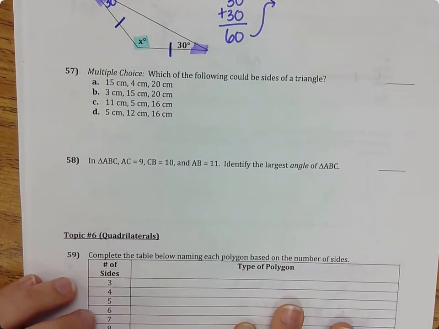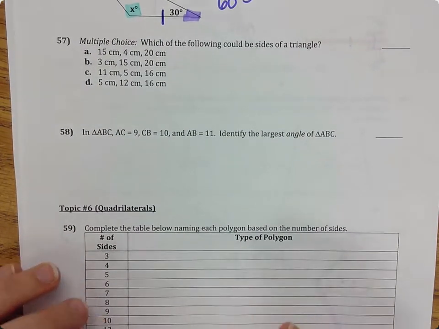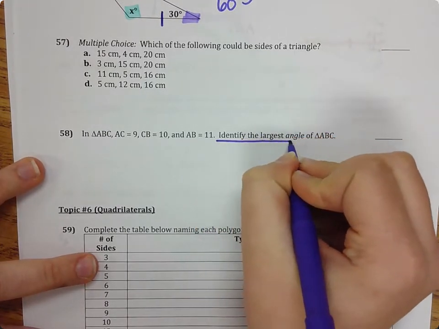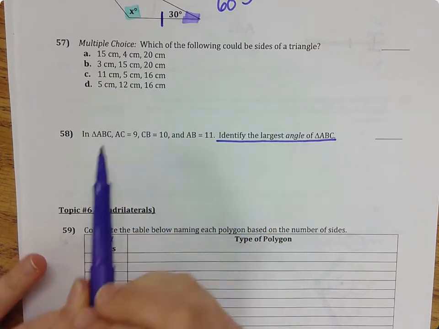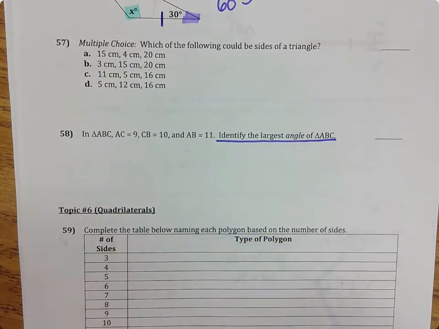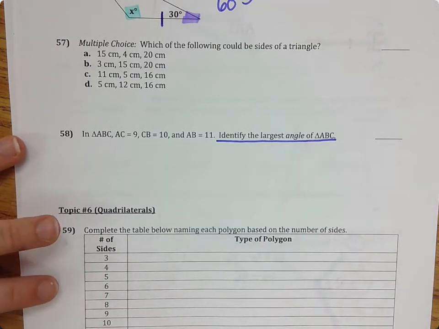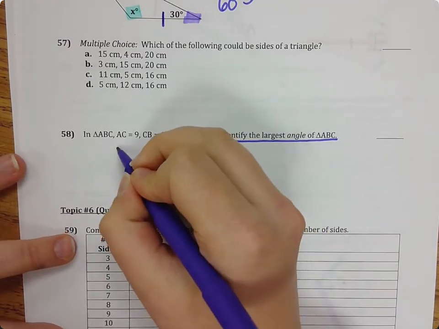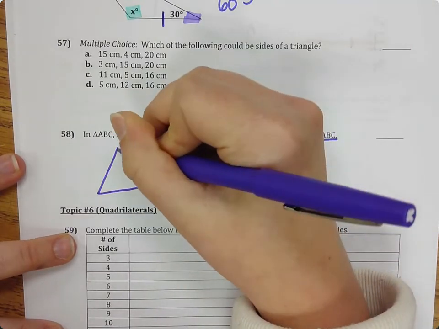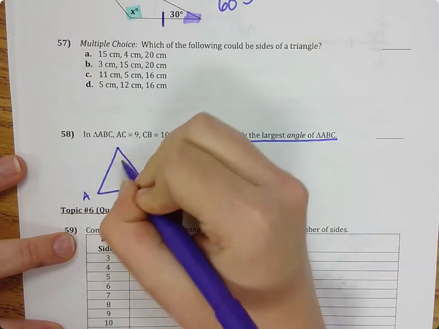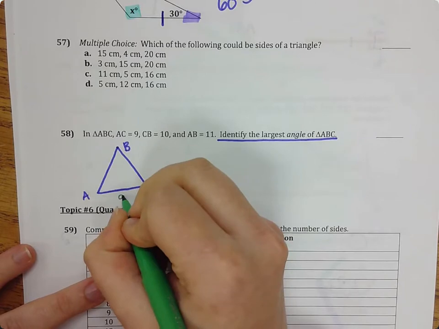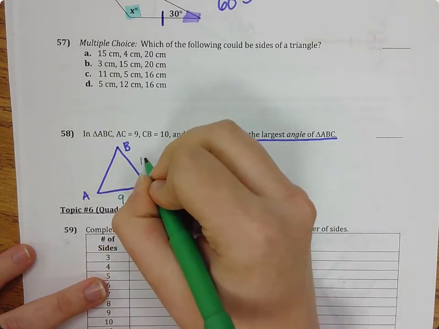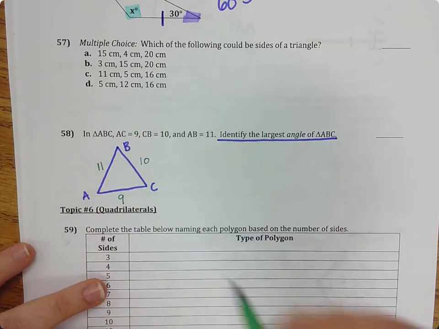And then number 58 is asking me to identify the largest angle of triangle ABC. I'm given a lot of information over here, but I think I'm going to best be able to answer this question if I see this as like a picture, if I draw the triangle out. So that's exactly what I'm going to do. This is one of our strategies that we might want to use on our final. If we draw our picture A, B, C, then we should be able to label the sides. From A to C is 9, from C to B is 10, and from A to B is 11.